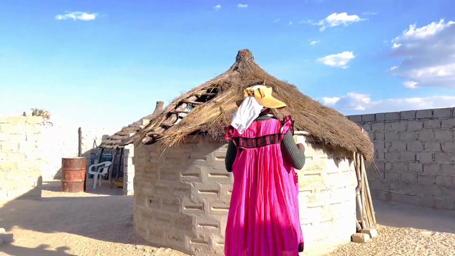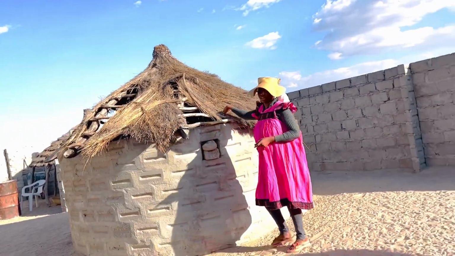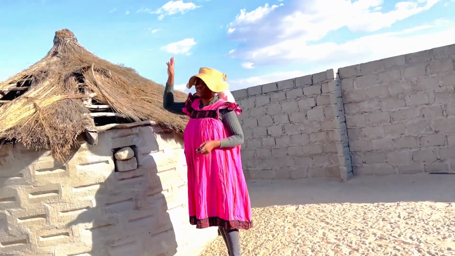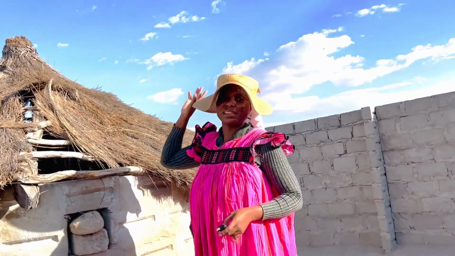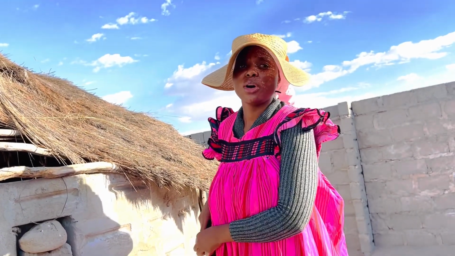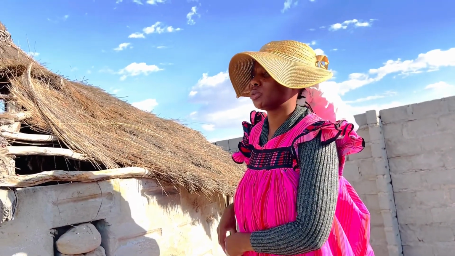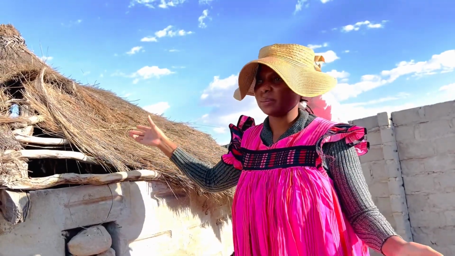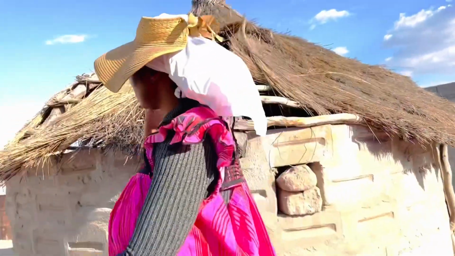This is the problem of these grass things. They go off and we have to replace them. And this year we didn't have enough rain, so we have no grass to repair this one.